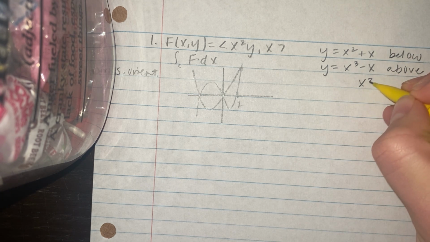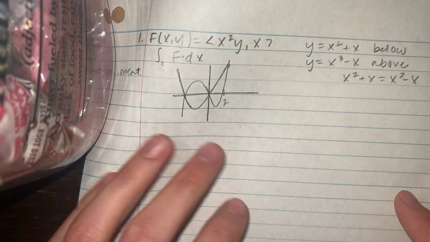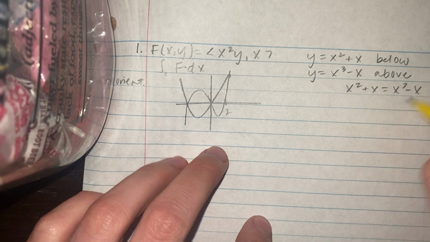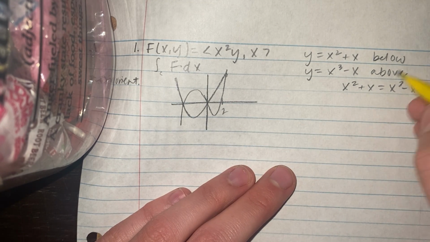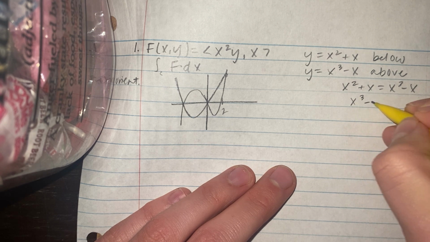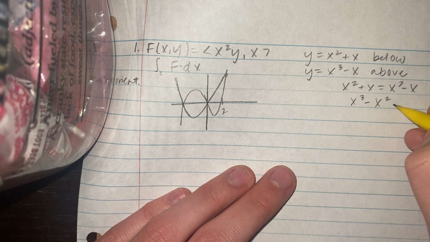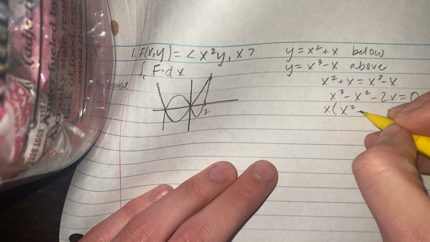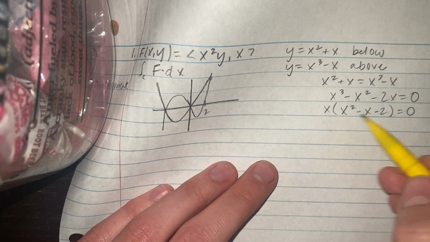So if we have x squared plus x equals x cubed minus x, we can set this equation equal to 0. So we have x cubed minus x squared minus 2x equals 0. If we pull an x out, we get x times (x squared minus x minus 2) equals 0. Well, obviously we have x equals 0.